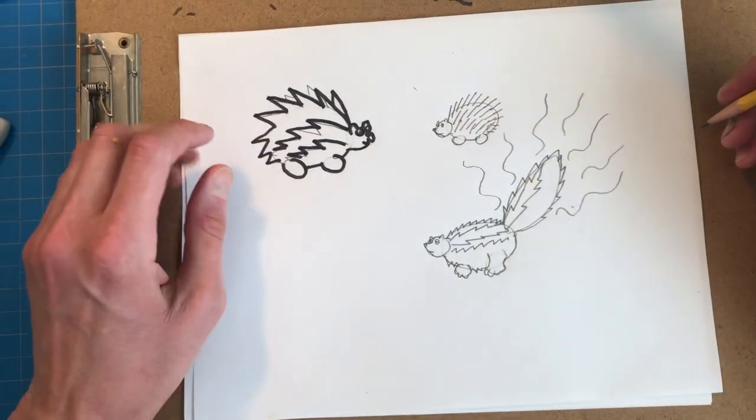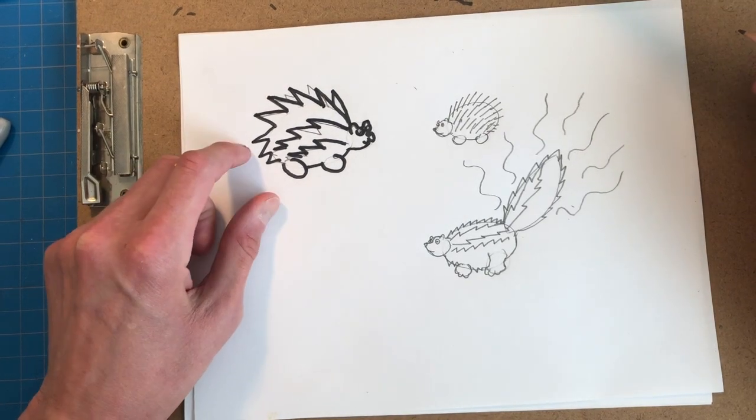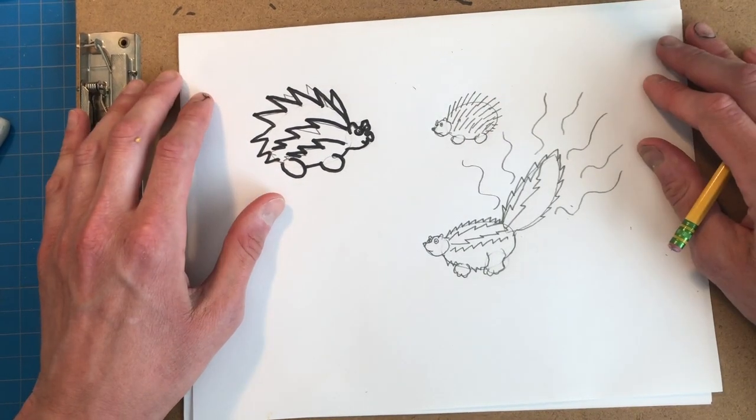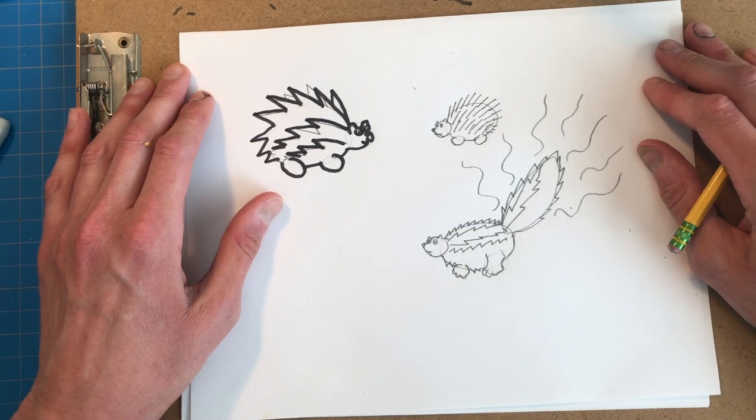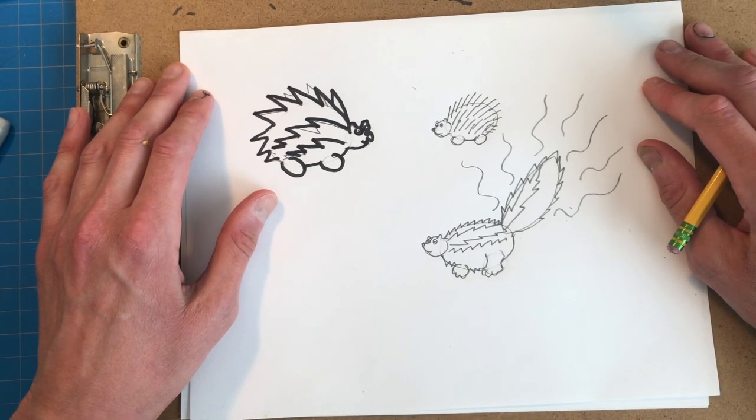So remember, you can use lines to describe textures of your animals once you've designed and created those animals using your simple shapes. Try to draw 3 animals on your own that are different and use different lines for different textures.